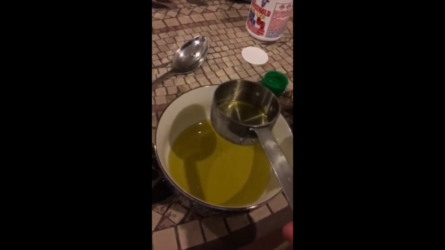We are now making the oil concoction. I had to hold it in my mouth to do this stuff, so bear with me.